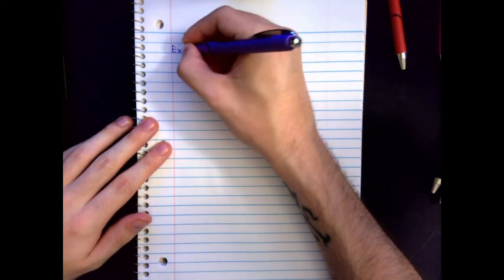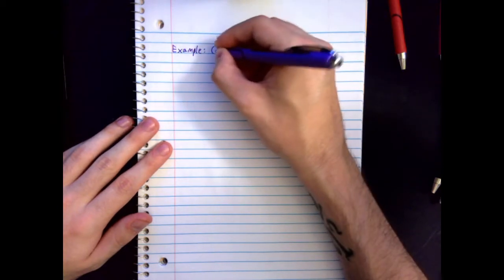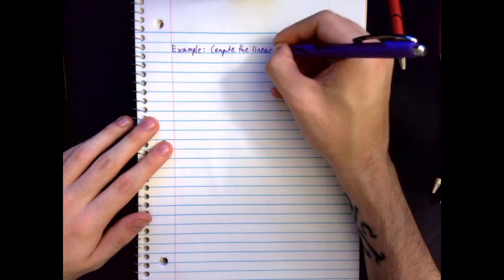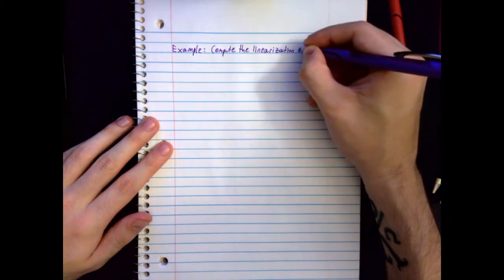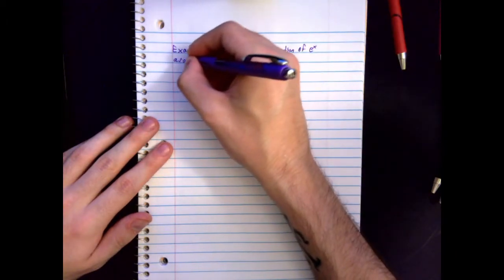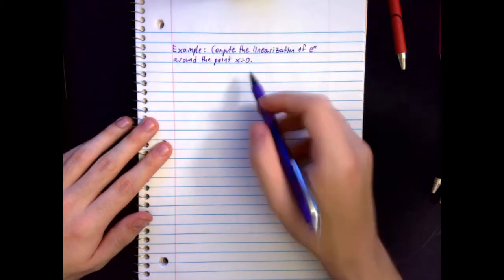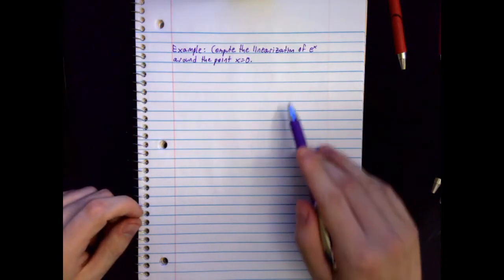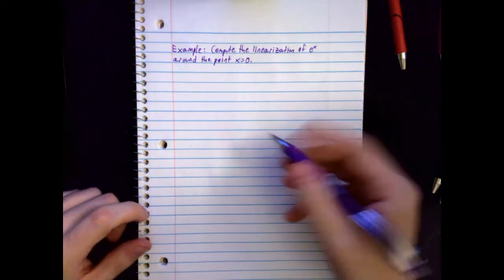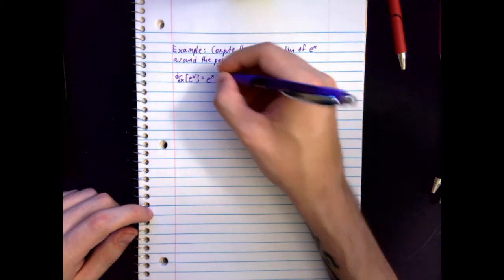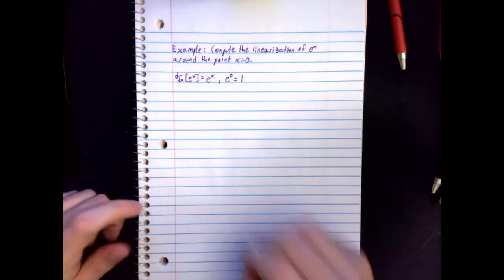Maybe let's do another one. So example, compute the linearization of e to the x around the point x equals 0. So my a is again going to be 0 in this case. Well, what do I need? I need the function evaluated at 0, and I need the derivative evaluated at 0. So we know that the derivative of e to the x is just itself, it's e to the x. And e to the 0 is equal to 1. Anything to the power of 0 is equal to 1.